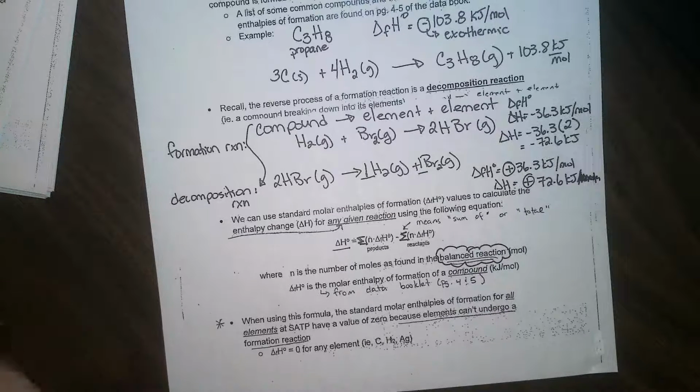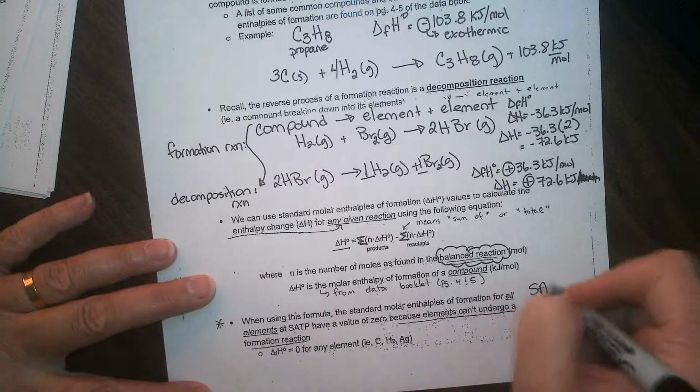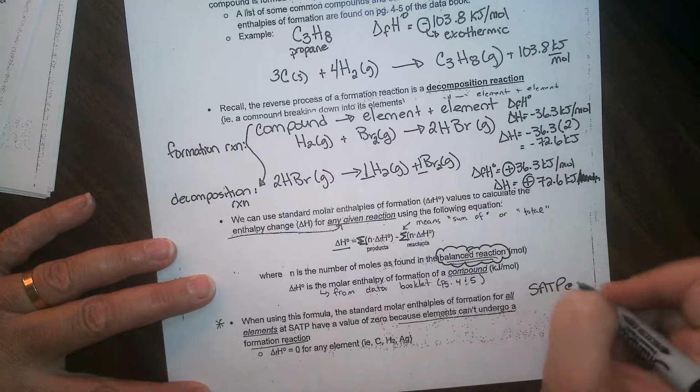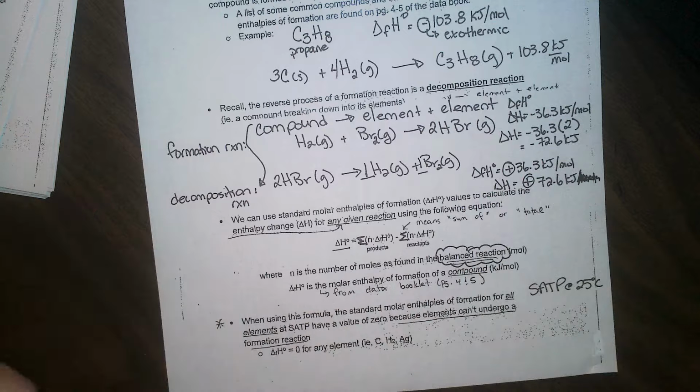And so delta FH comes from the data booklet. The other piece is that we need to know all of these reactions happen at SATP. SATP is at 25 degrees Celsius. Okay?